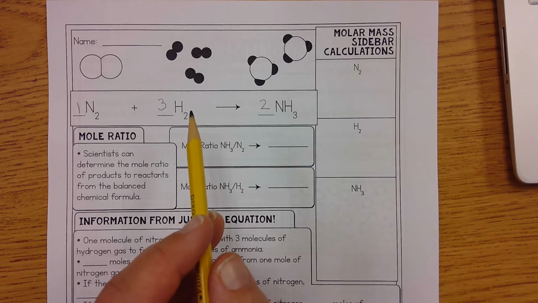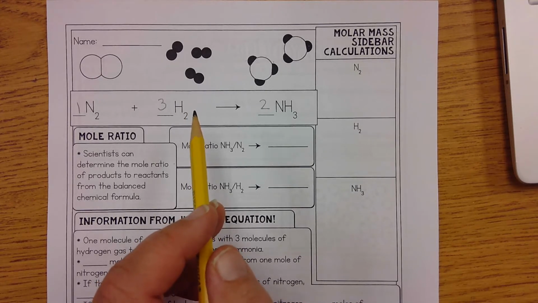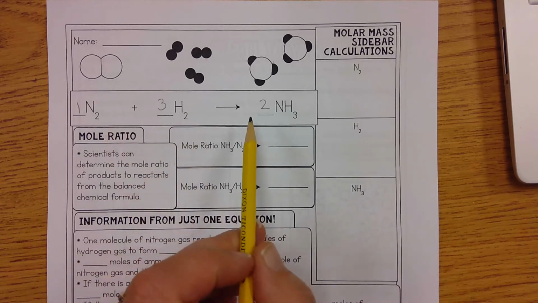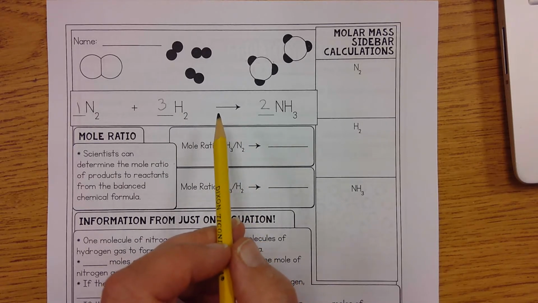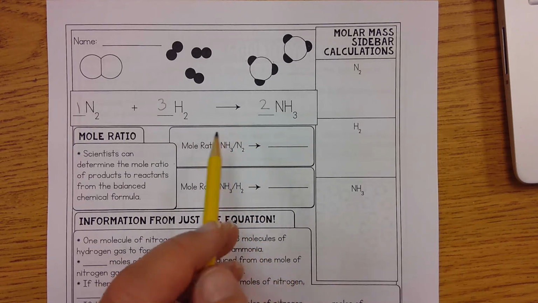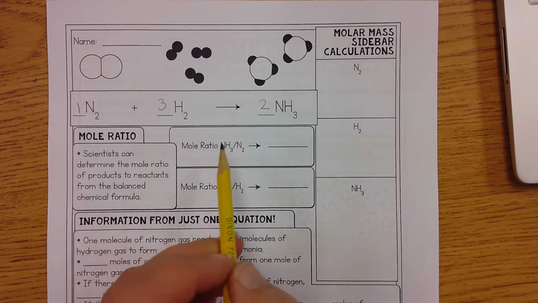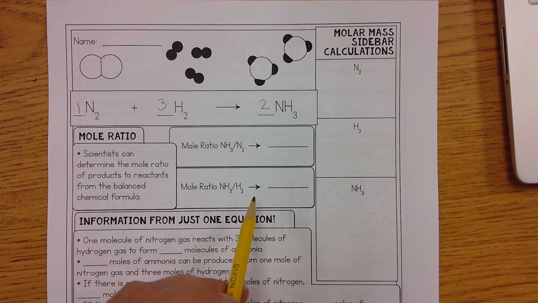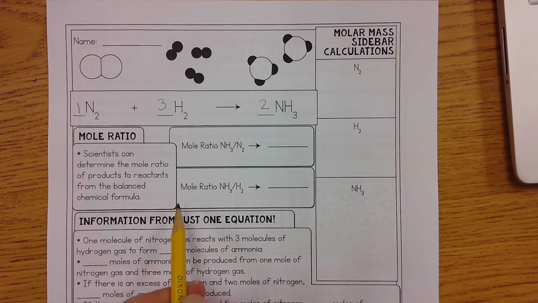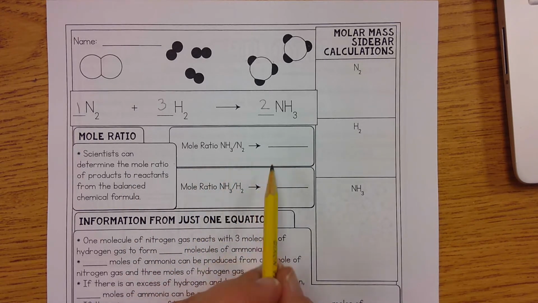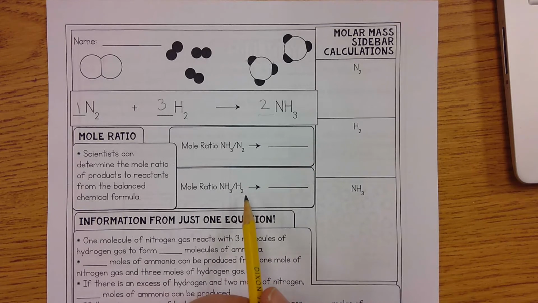Remember, I said yesterday, you're not going to just bake a cake and throw stuff in at random, right? There's actual amounts that you need. Well, this equation gives us the actual amounts that we need in moles. We need 1 mole of nitrogen and 3 moles of hydrogen to make 2 moles of ammonia, right? So you see here we can get these mole ratios.